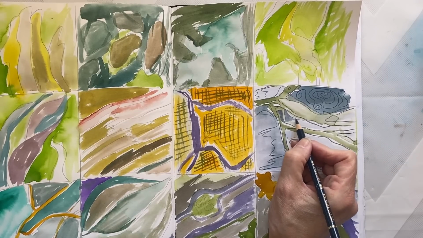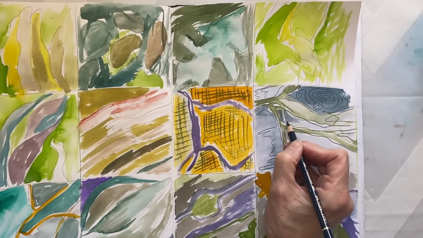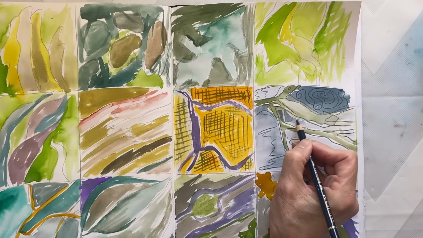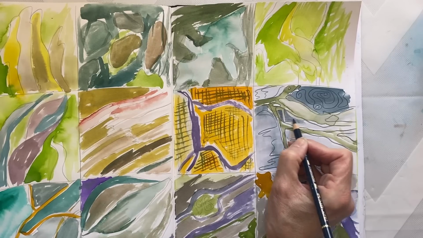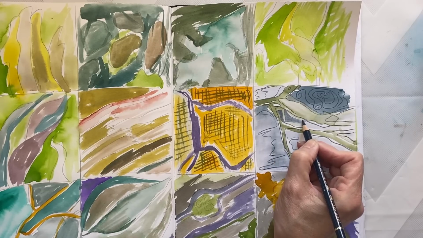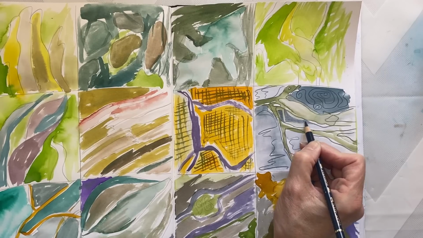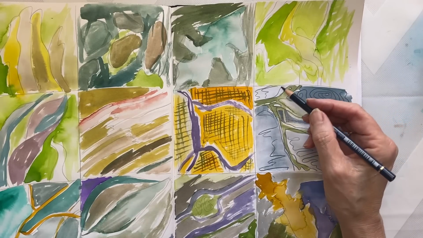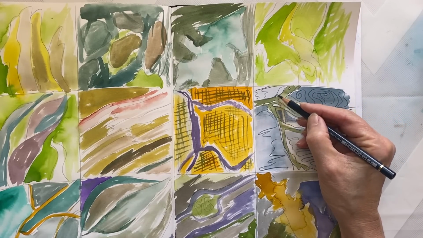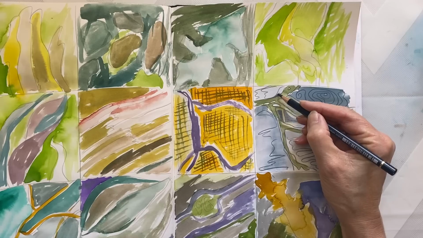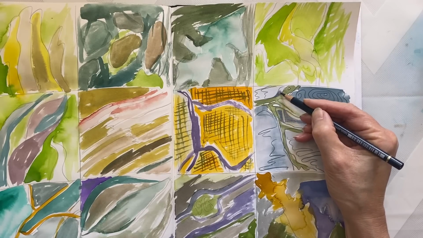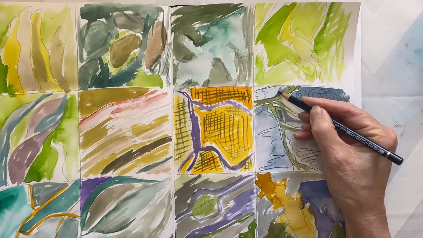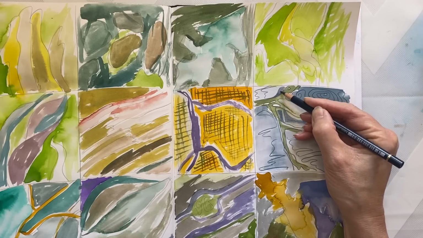They do. Oh, they're just so beautiful. Just sort of shading in just some of the parts of this design, just to see whether that might be something I could explore further. There we go.